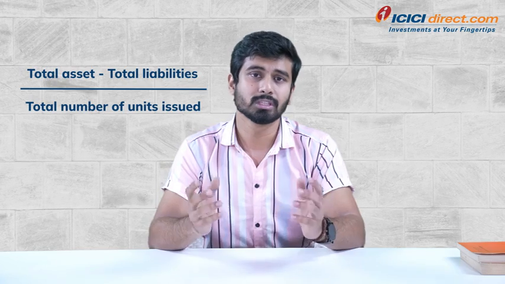It will help you know the number of units you have purchased in a fund and the price at which you can buy them. You may ask, how is it calculated? The formula used for calculating NAV is simple. It is the total assets minus the total liabilities divided by the total number of units issued.